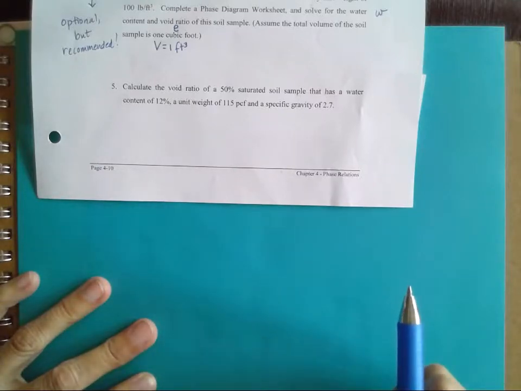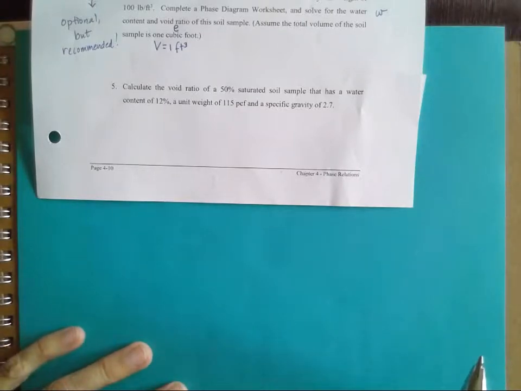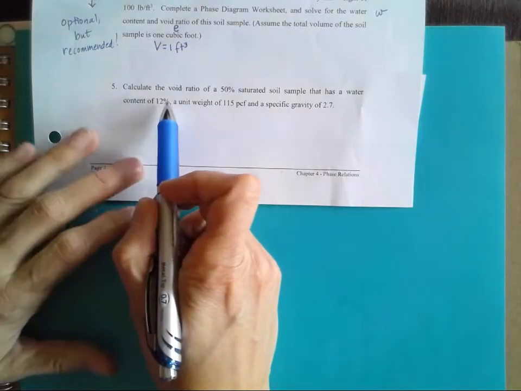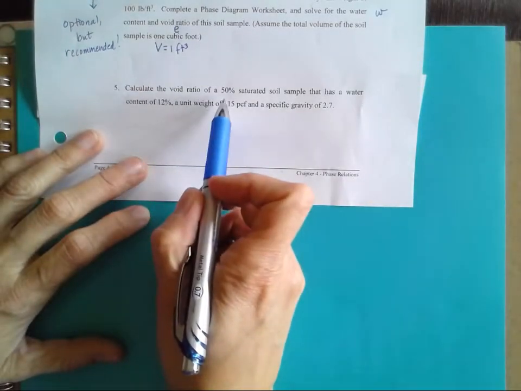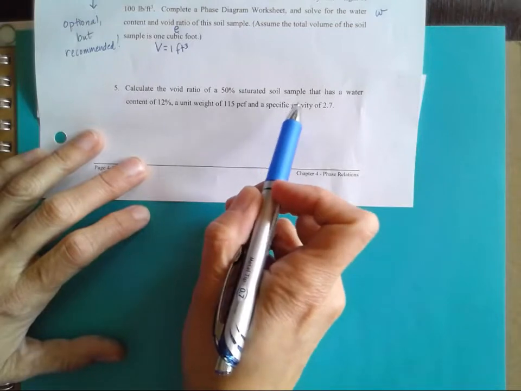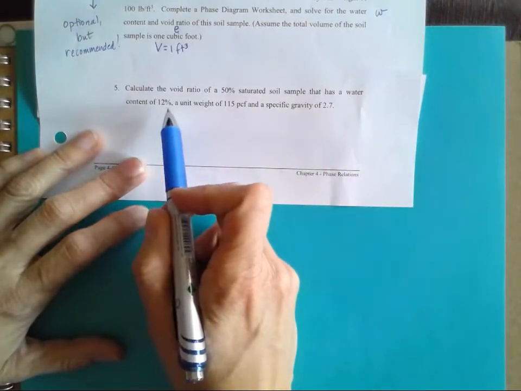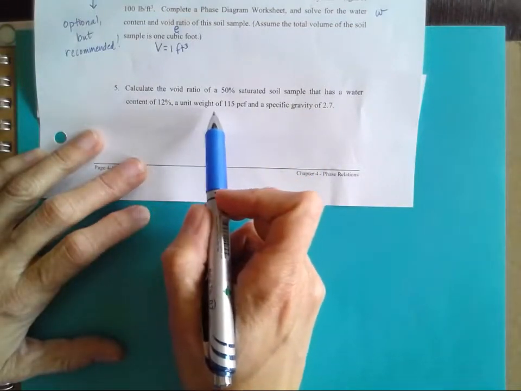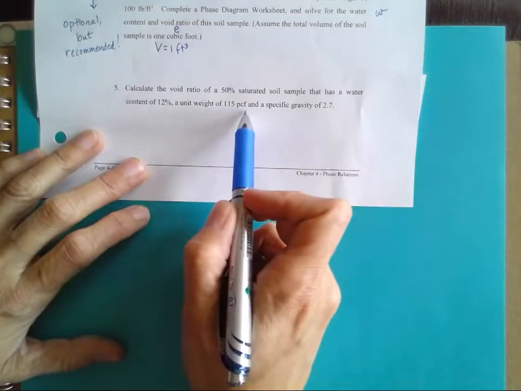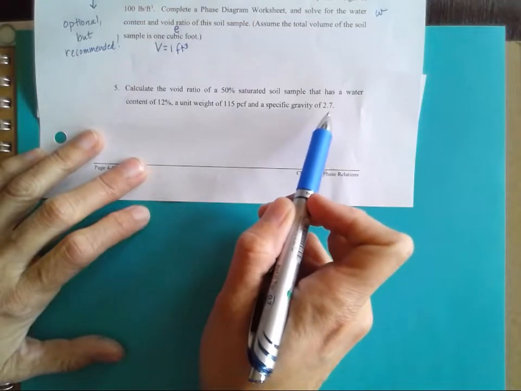Okay, continuing on with the Chapter 4 homework, I'm going to do problem 5 now. That's a pretty quick one. Don't even need to make a phase diagram for that. Here we're asked to calculate the void ratio of a 50% saturated soil sample that has a water content of 12%, a unit weight of 115 pounds per cubic foot, and a specific gravity of 2.7.